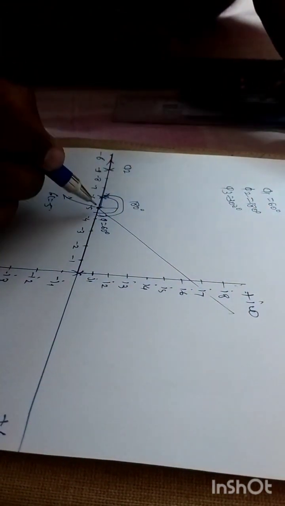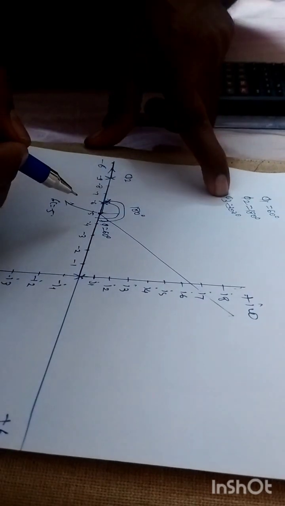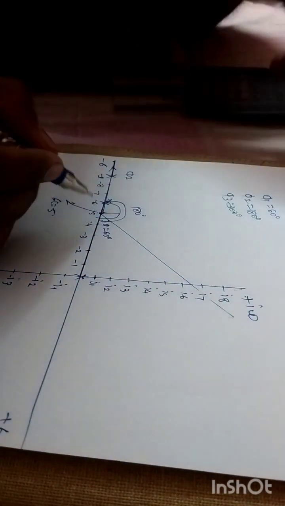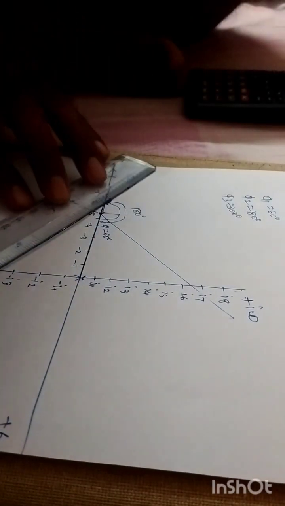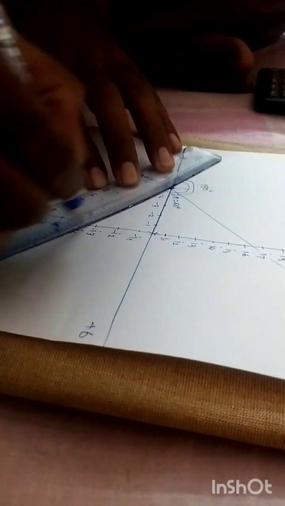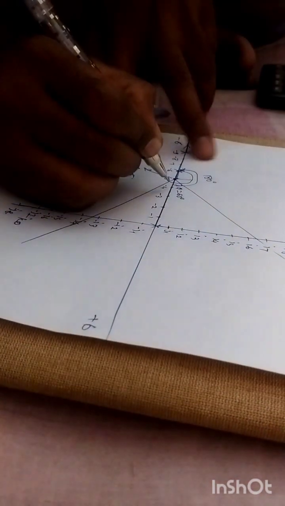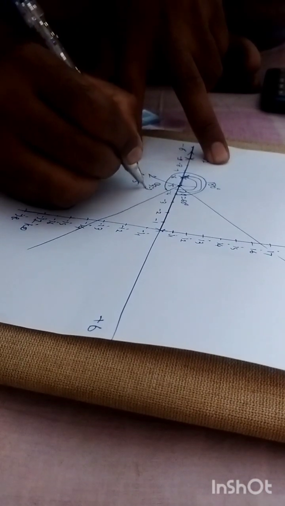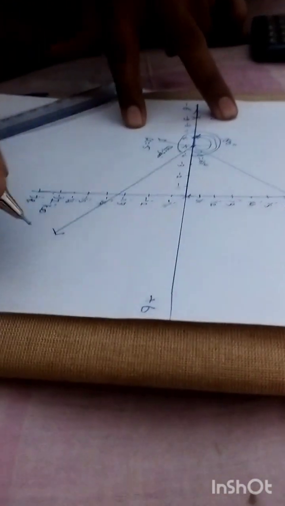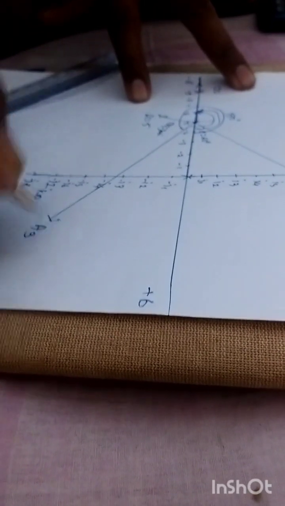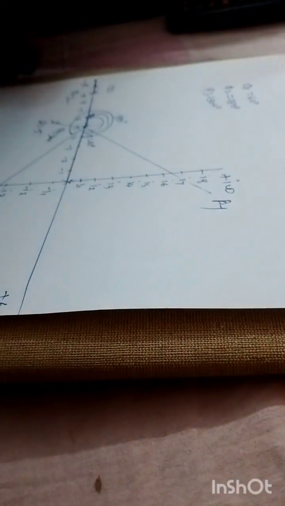And the third one is 300 degrees. The third asymptote angle is nothing but 300 degrees. With the help of this protractor, it will lie somewhere like this. So this will be phi 3, 300 degrees, which can be treated as asymptote angle number 3. This is asymptote angle number 2, and this is asymptote angle number 1, right?